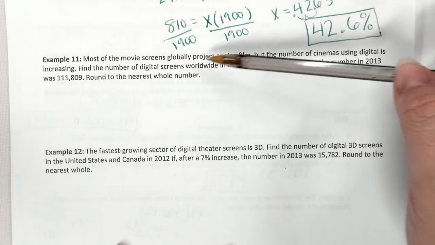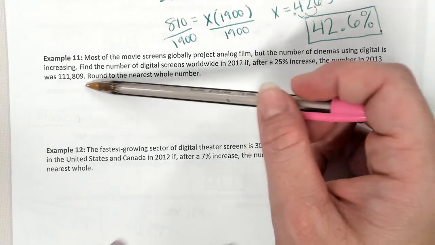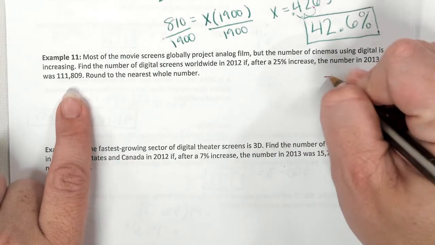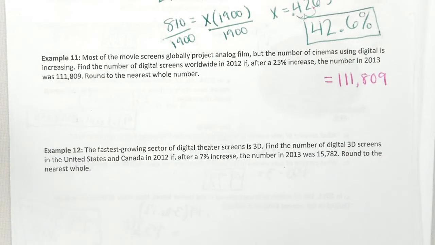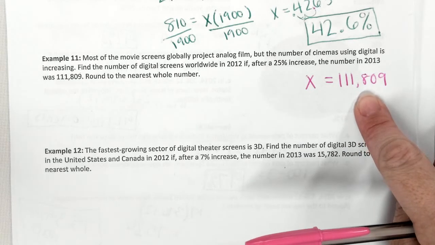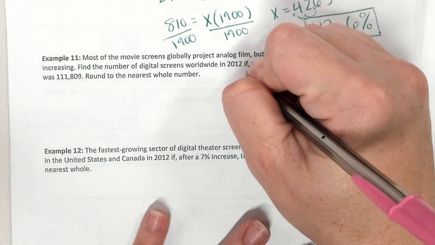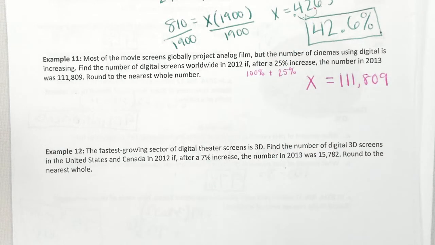Find the number of digital screens worldwide in 2012 if after a 25% increase, the number in 2013 was this. So I know that this is my answer because that's after the increase. That's what it equals. But do we know the original amount? No, that's what we don't know. That's our X. However, this is our original plus 25%. So it's 100% of the original plus 25% of the original, right?